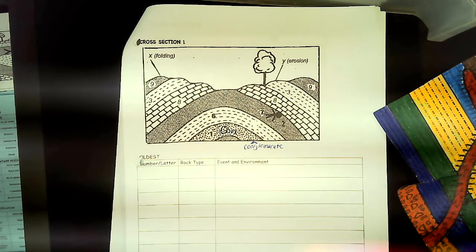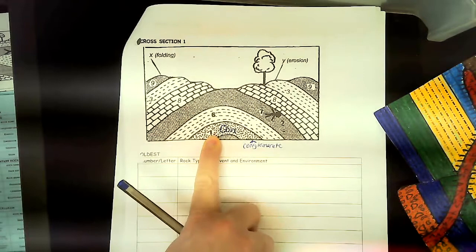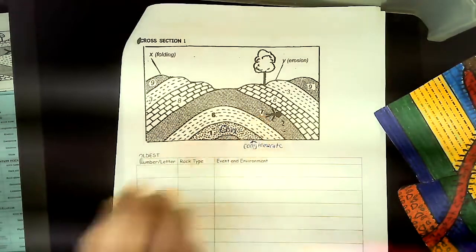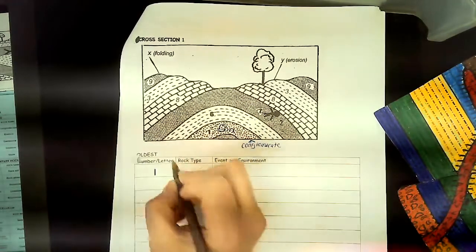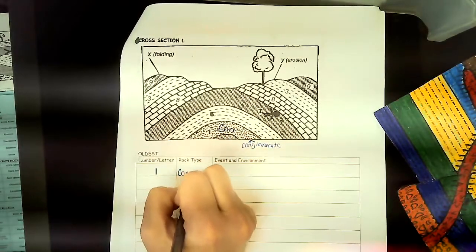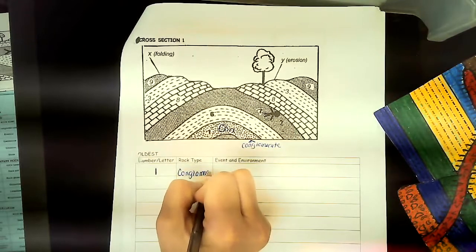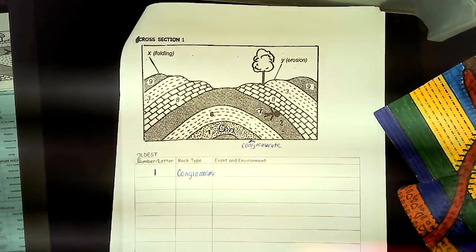Now let's start putting them in order. Which is the first one that's labeled that was laid down? That number, right? I think that's a 1 since 7 is definitely up here. So the first thing was this layer, which we already said was conglomerate. I like to put them in order before I start the rest of it, just so I don't screw up. So let's just keep going with the numbers first.